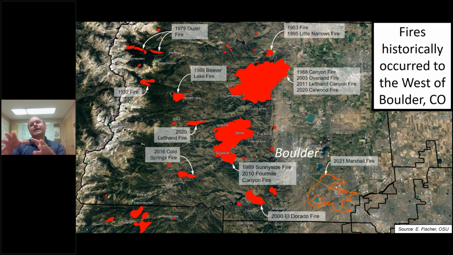So on the lower right, you see the Marshall Fire footprint. It was about 6,000 acres. And on the left are the Rocky Mountains. And so Boulder, Colorado, which is a city, is between the Marshall Fire footprint and the foothills of the Rocky Mountains. And all the red outlines you see there are prior fires since about 1923. And so that's all the footprint of the fires.